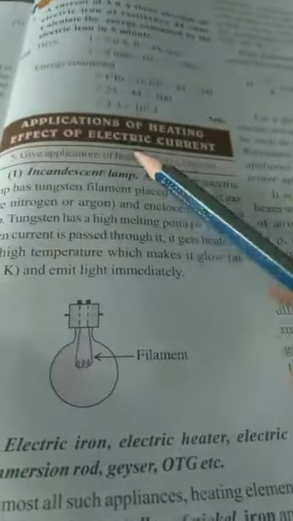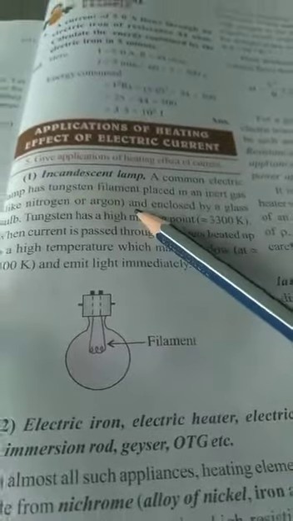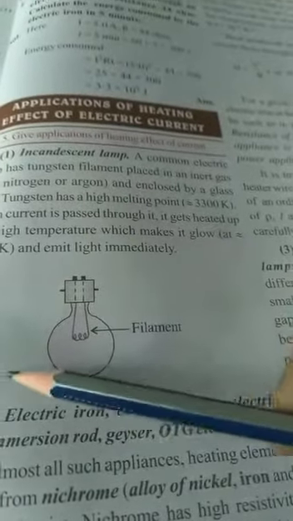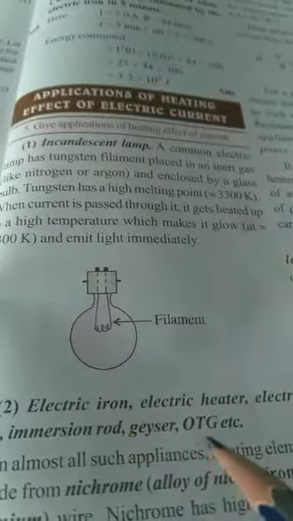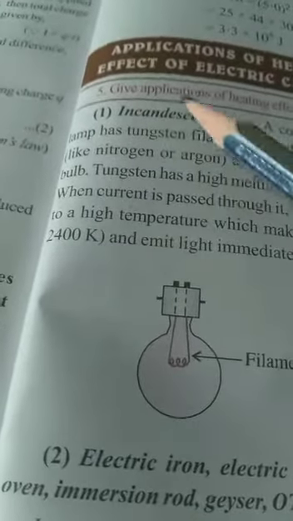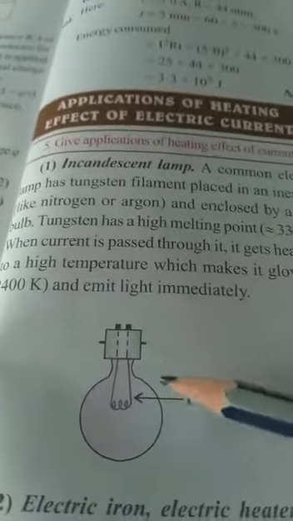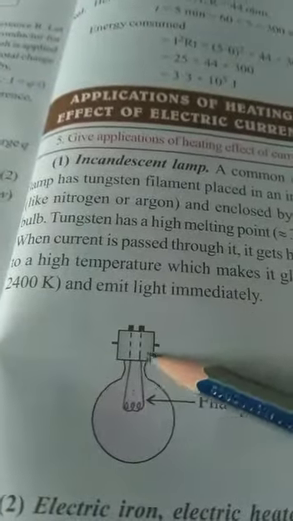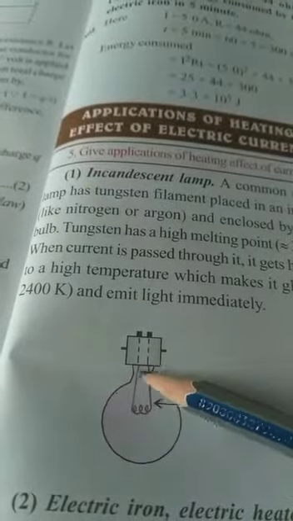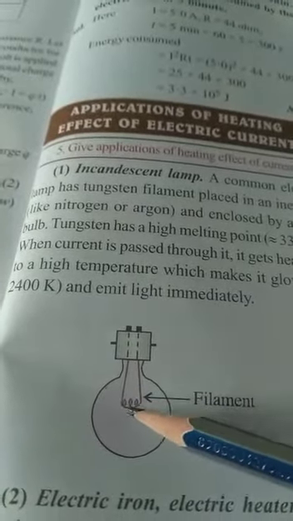Next is the applications of the heating effect of electric current, that is the incandescent lamp, electrical iron, electrical heater, means devices. You can see incandescent lamps. A common electric lamp has a tungsten filament. This filament material of a bulb is just made up of the element tungsten. This you have to remember.